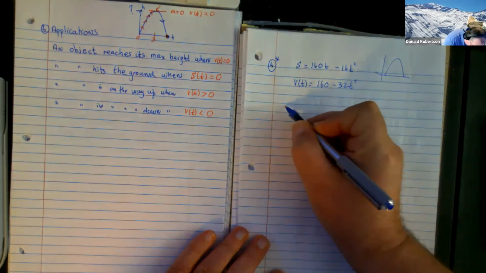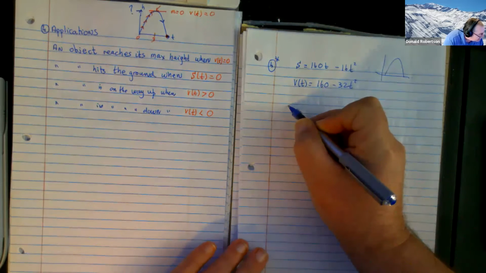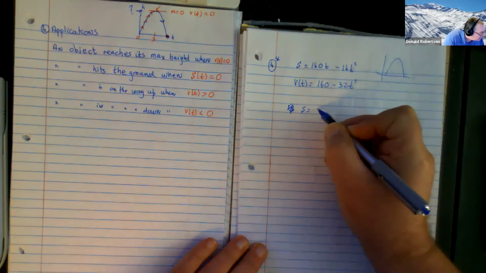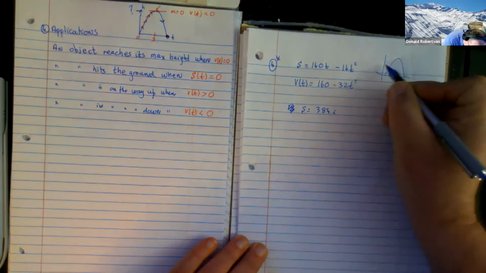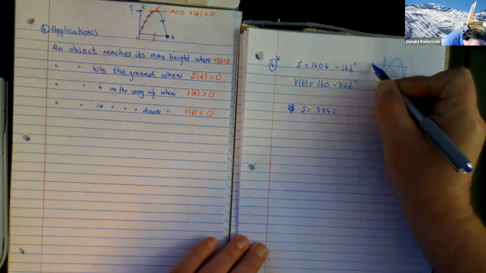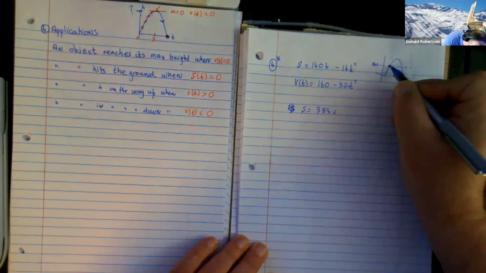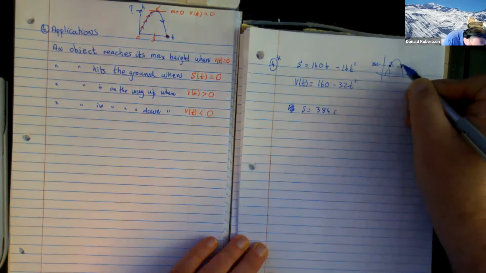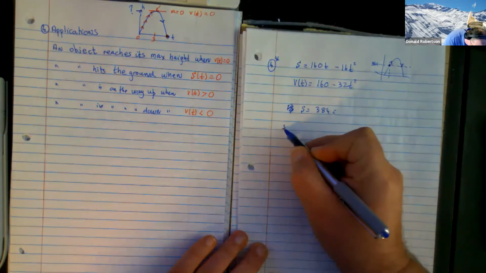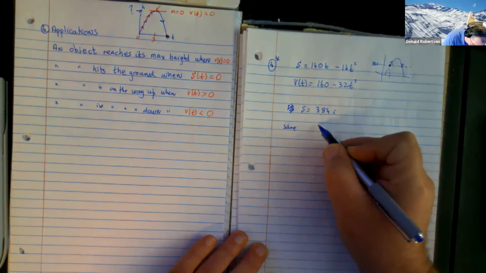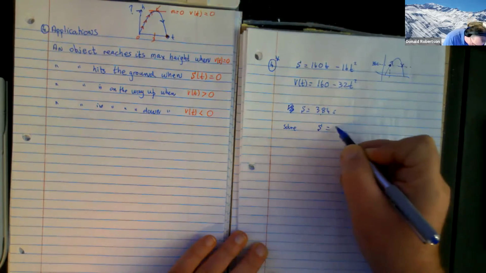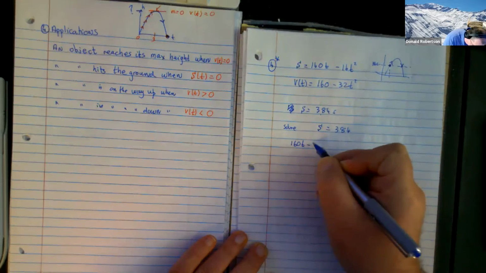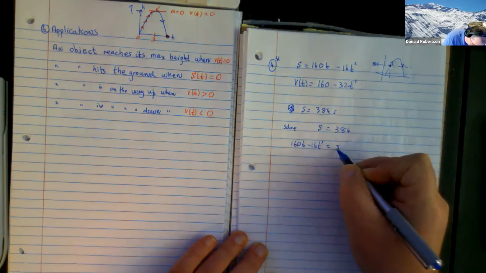Now, the time that they ask us is hidden because it told us that the position was 384 feet. So you can imagine a little dotted line here, and this is at 384 feet. On the way up, it's going to be that value of time, and then on the way down, right? So on the way up, on the way down. So we need to solve, when is the height 384 feet? And that means solving an ugly quadratic.